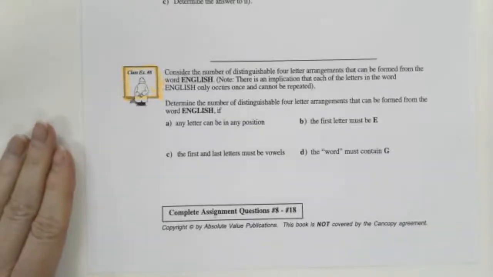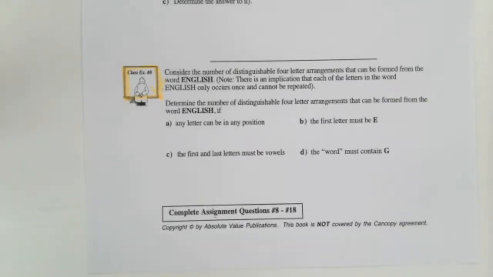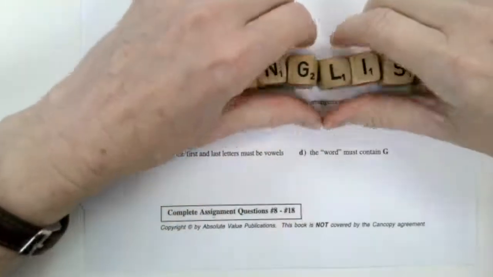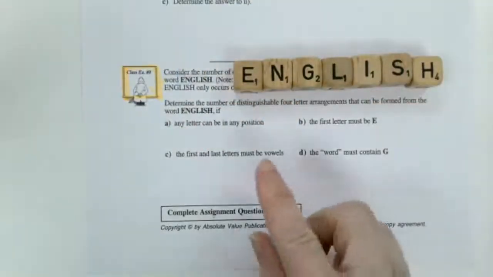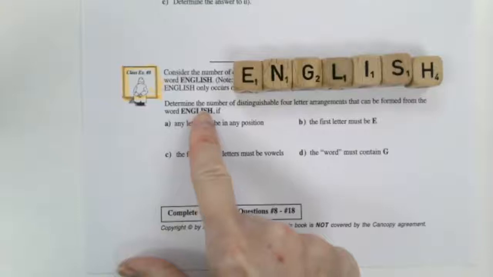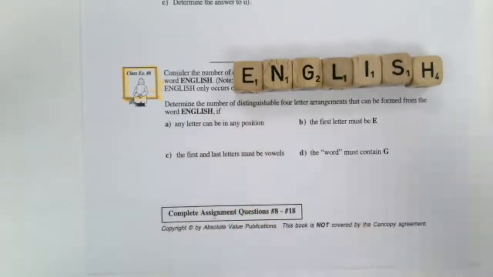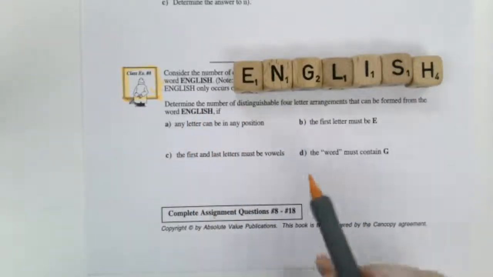Okay, and last example, here we go. Consider the number of distinguishable 4-letter arrangements that can be formed from the word English. Note, there is an implication that each of the letters in the word English only occurs once and cannot be repeated. So you're going to want to think about that like Scrabble tiles. Look at that. And now let's do this. Just determine the number of distinguishable, which means different, 4-letter arrangements.